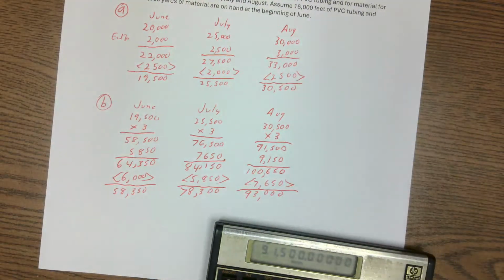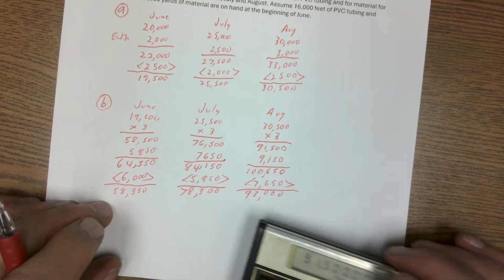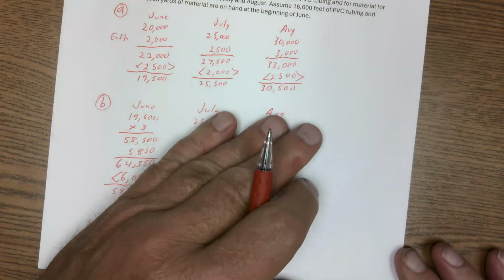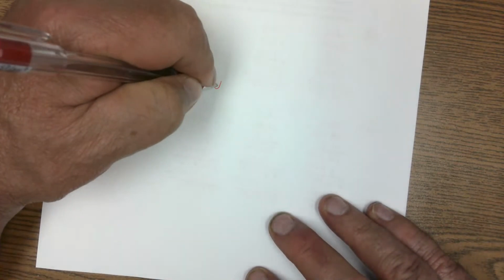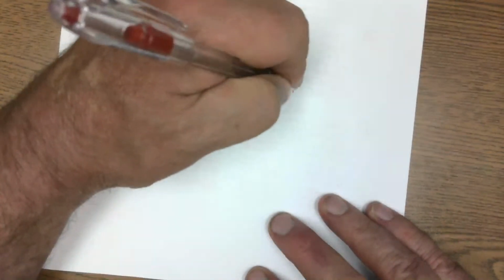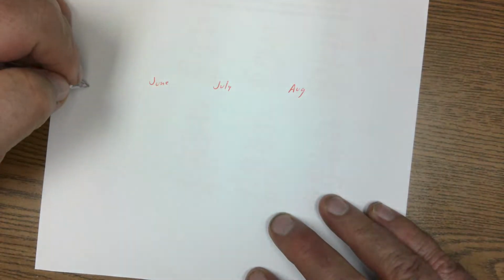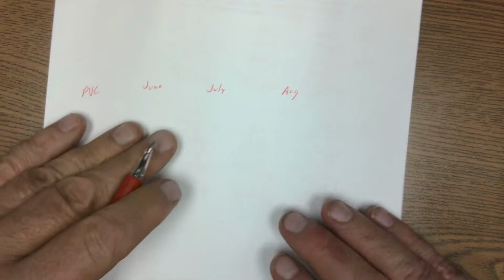And 58 there. Okay, so now we need to do the materials. I'm sorry, the PVC. So we're going to have June, July, and August again. So this is the PVC.